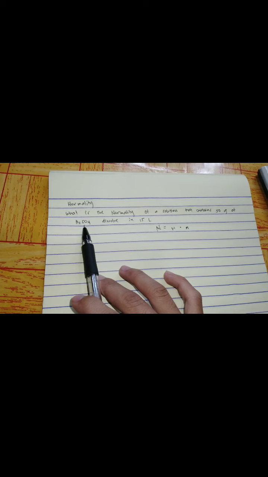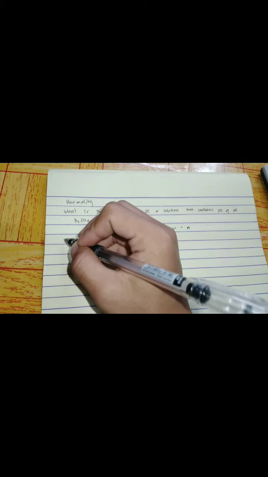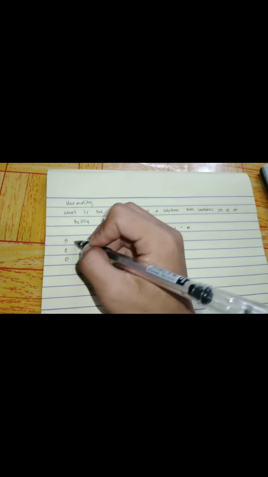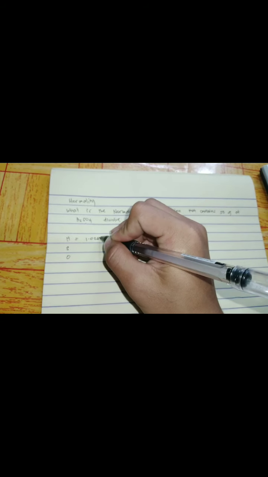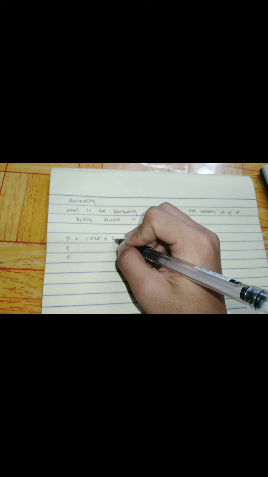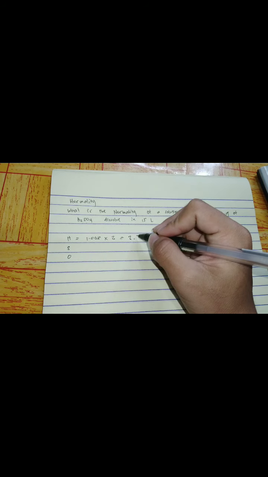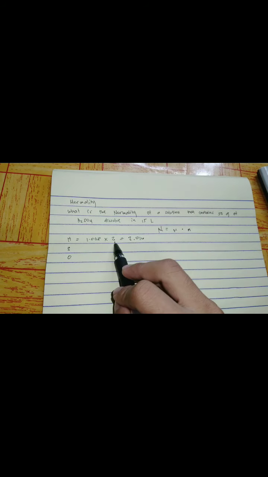To find the molarity, the first thing we do is find the molar mass of our compound, which is sulfuric acid. For sulfuric acid, we have H, S, and O. The atomic weight of H, or hydrogen, is 1.008 times 2 is equal to 2.016. It's 2 because we have two hydrogens.